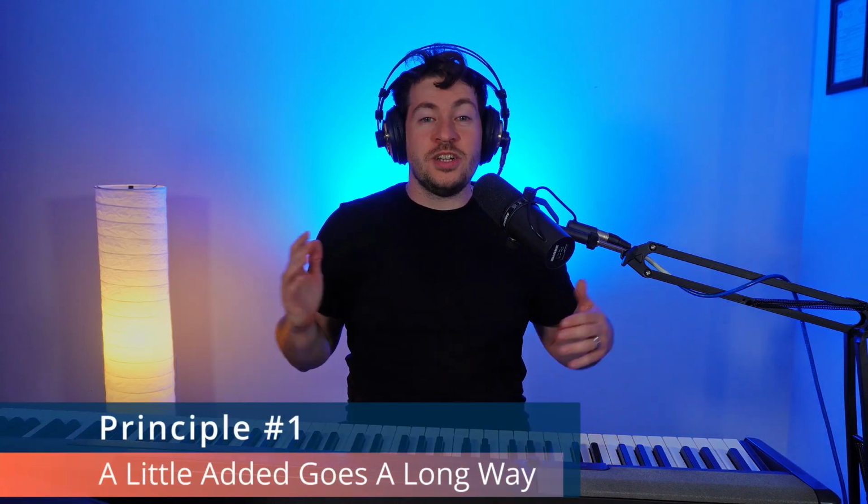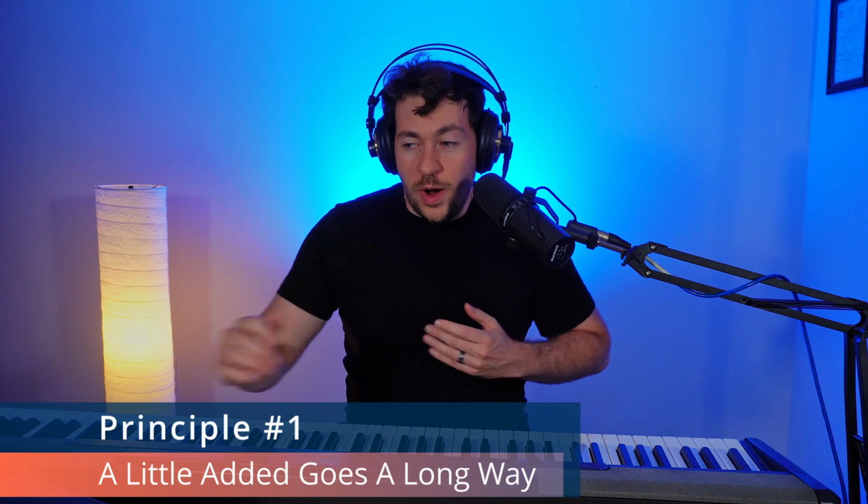So we're talking about the 3 principles for writing better chord progressions, and they're sort of going to build on one another. You can almost see them as leveling up your chord progressions in a way, but they're also just 3 separate principles that I think work really well for taking what otherwise might be a pedestrian chord progression and making it something that is more interesting. And the first one is really simple. It's just that a little goes a long way.